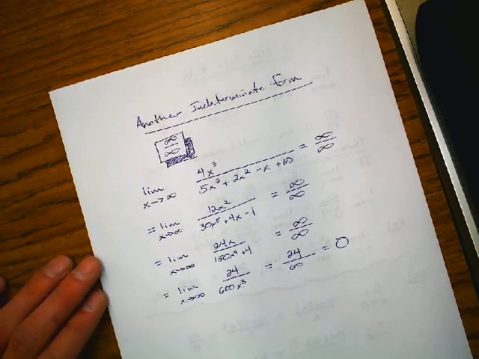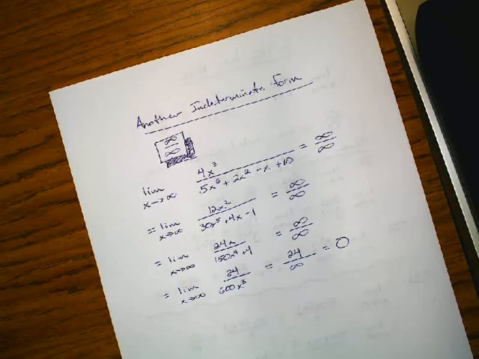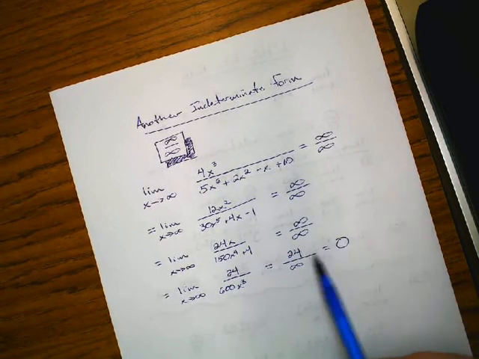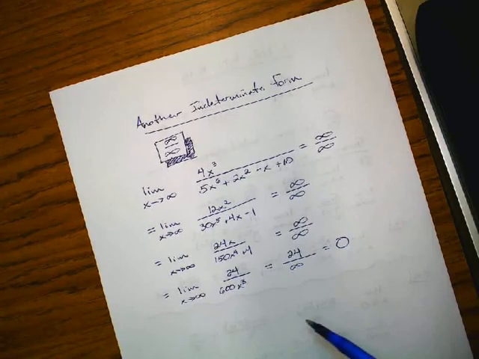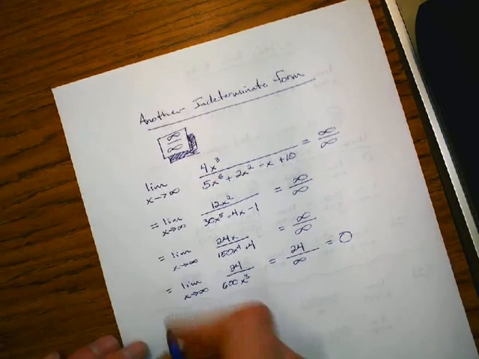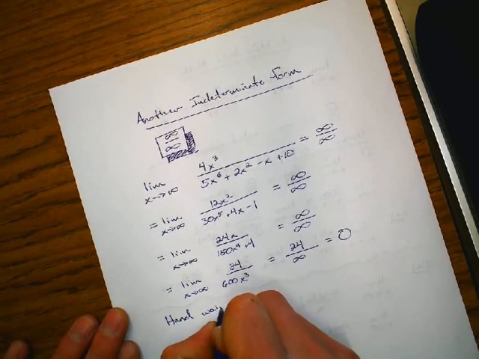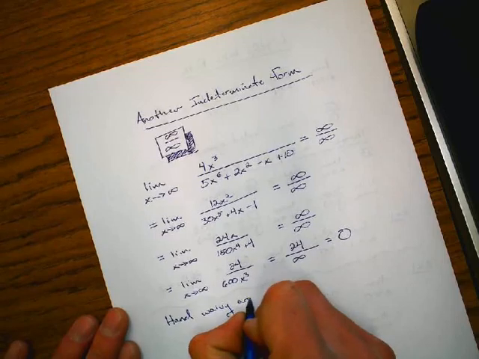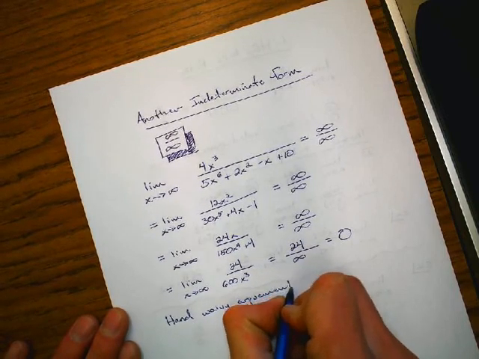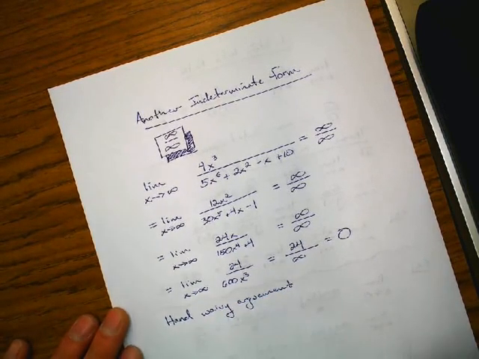Really, that's a nice analytical way of going through and showing this. There's also a hand-wavy argument. What do you mean, always going to equal 0?